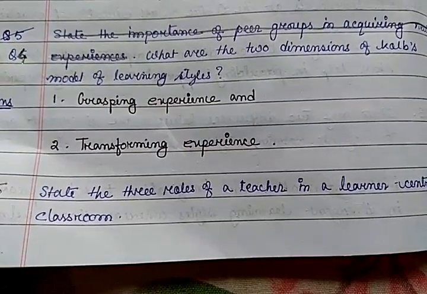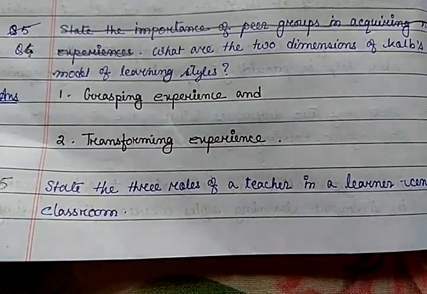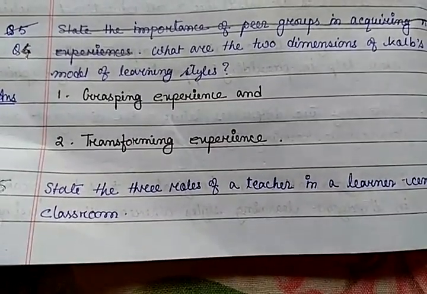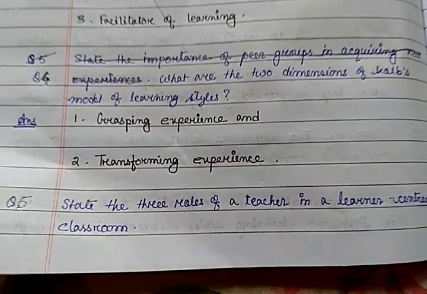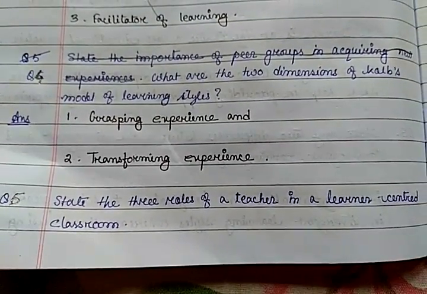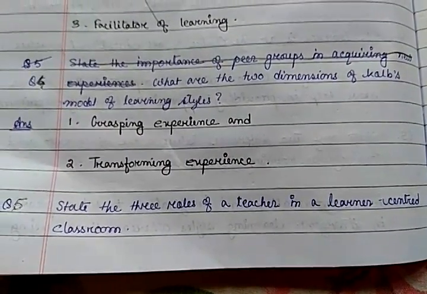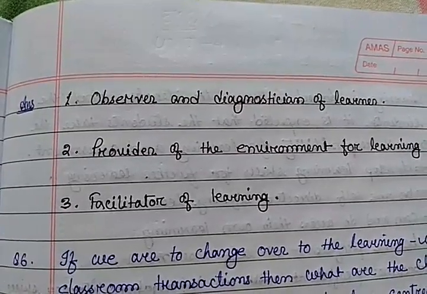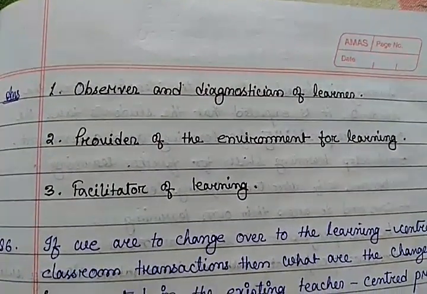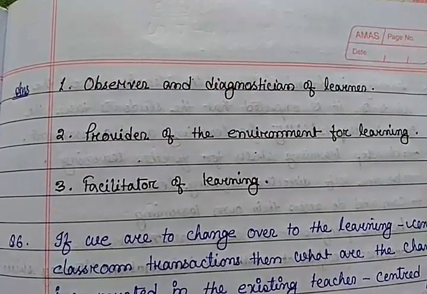So this is question number 4. What are the two dimensions of Kolb's model of learning style? So number 1 point is grasping experience and number 2 is transforming experience. Let's move to question number 5. State the three roles of a teacher in a learner-centered classroom. So point number 1 is observer and diagnostician of learner. Number 2, provider of the environment for learning. Number 3, facilitator of learning.